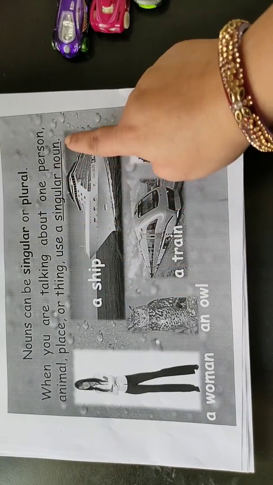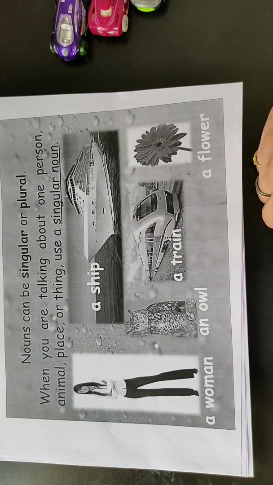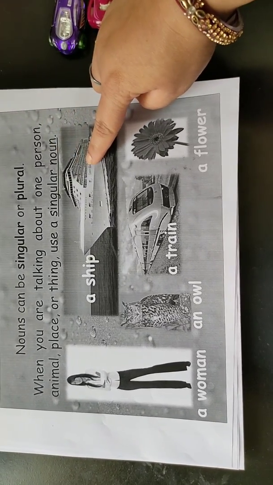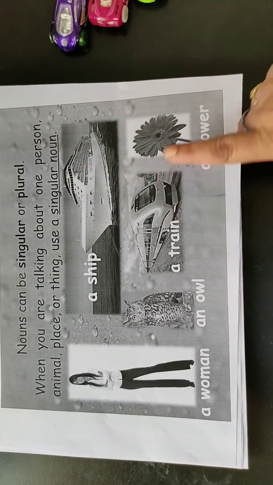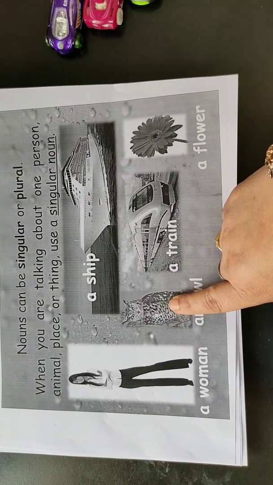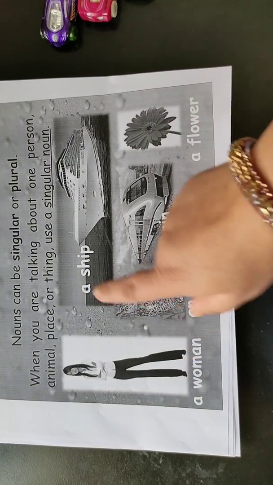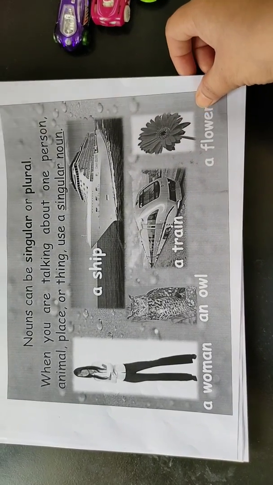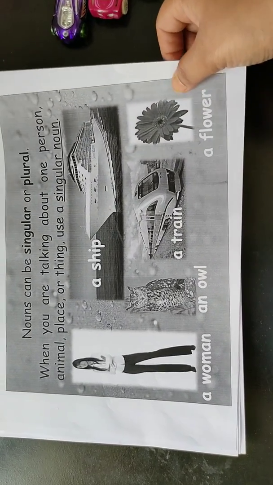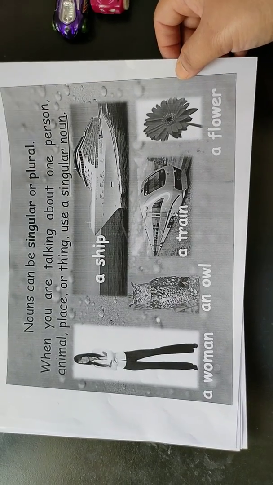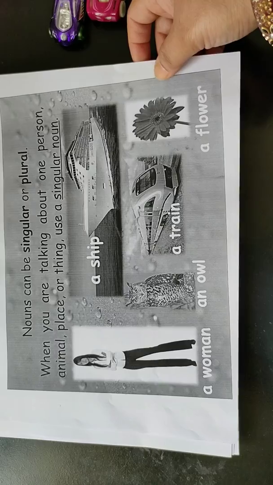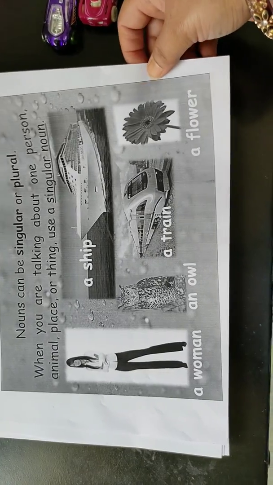When we are talking about one person, animal, place or thing, we use a singular noun. A ship, a train, a flower, an owl, a woman. Now these a and an are articles that we will deal with in some other lesson. These are called articles and they are used only with singular nouns.